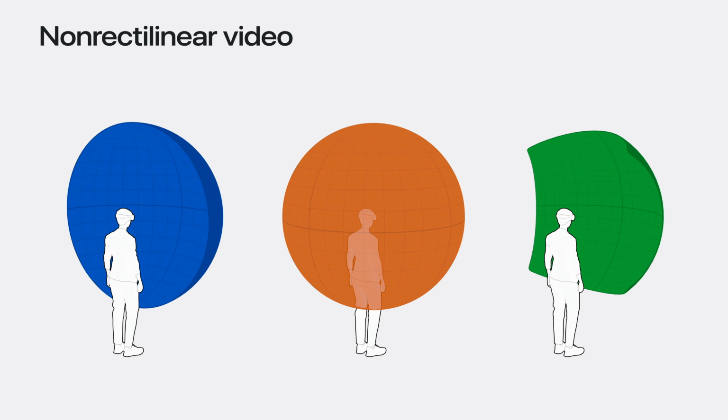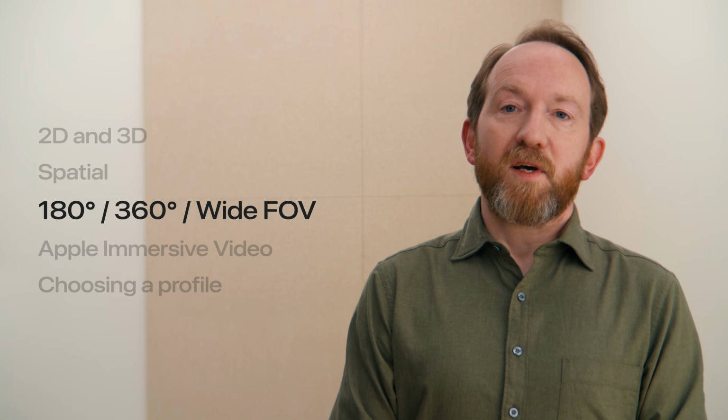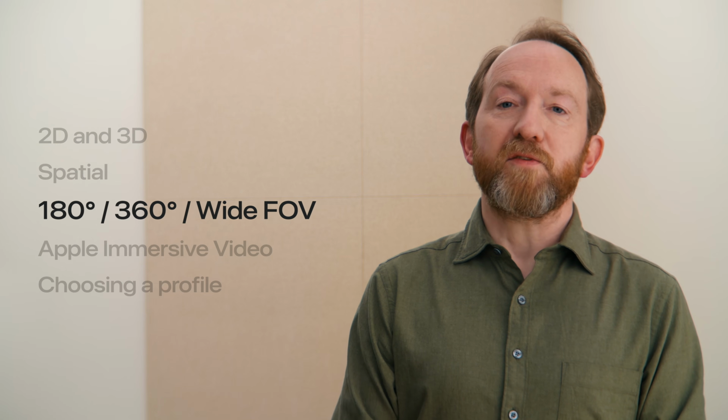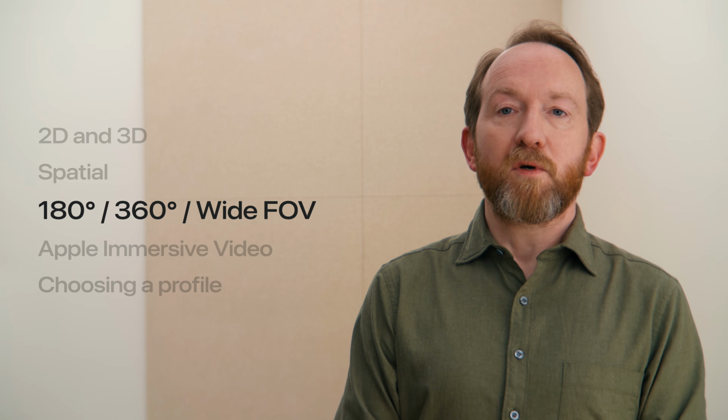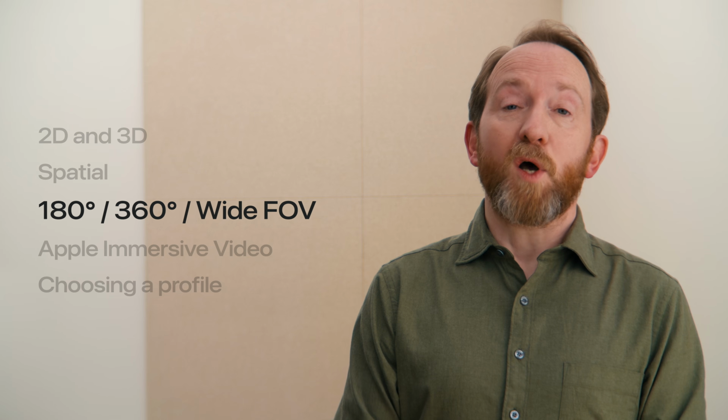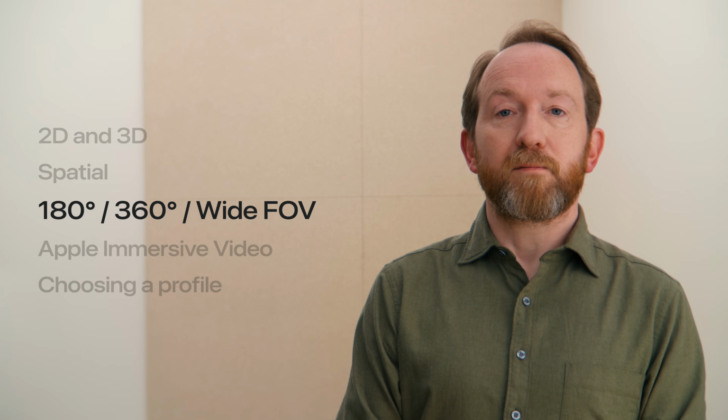And there are other non-rectilinear video types that are great for filling even more of the viewer's field of view by presenting video on a curved surface, not a flat one. visionOS 26 adds native support for 3 of these non-rectilinear media types: 180-degree video, 360-degree video, and wide field of view video. Let's take a look.